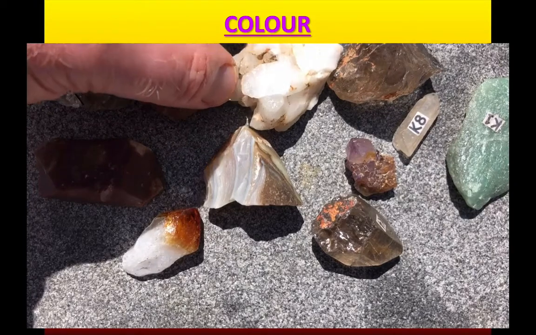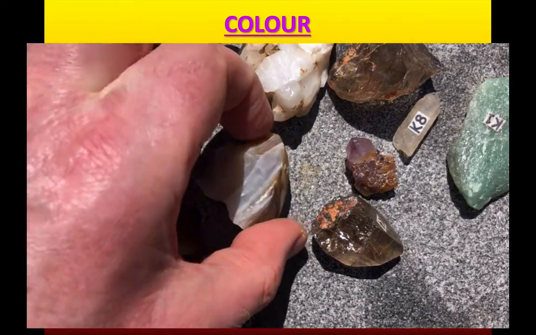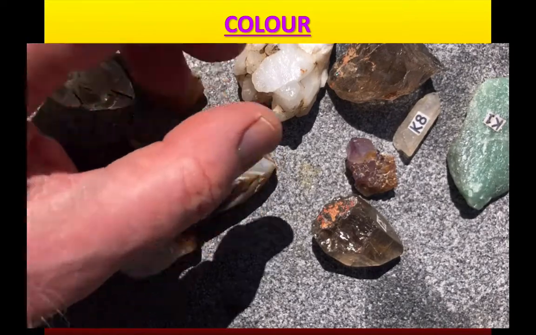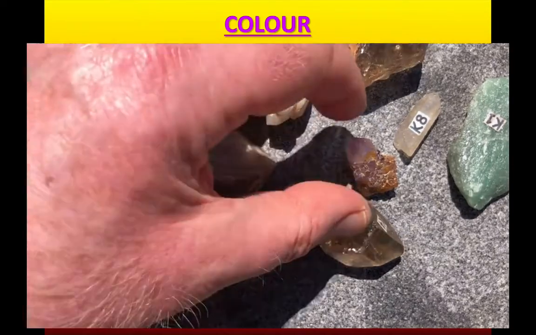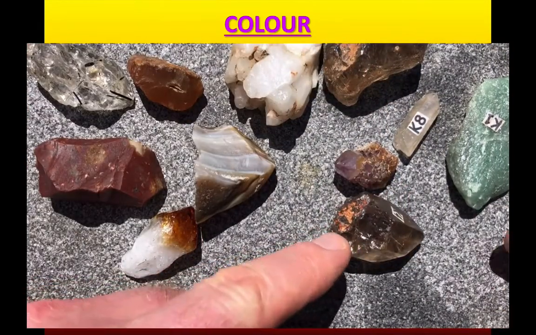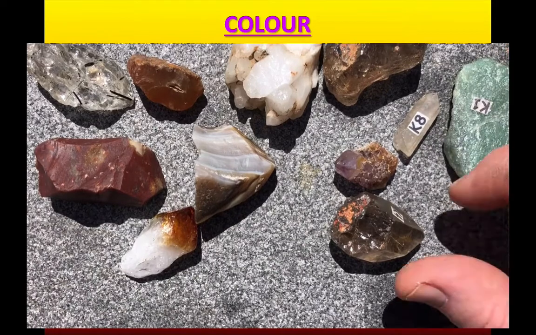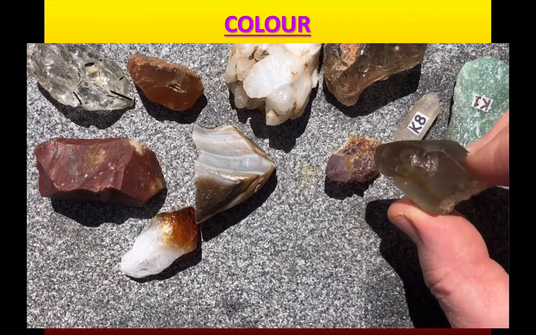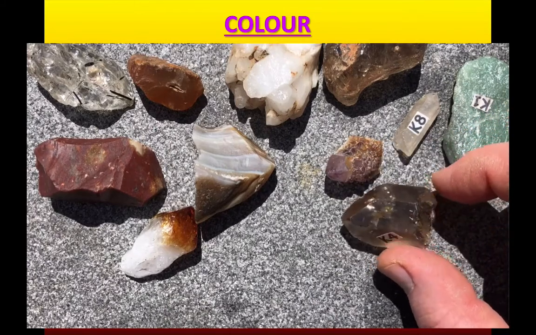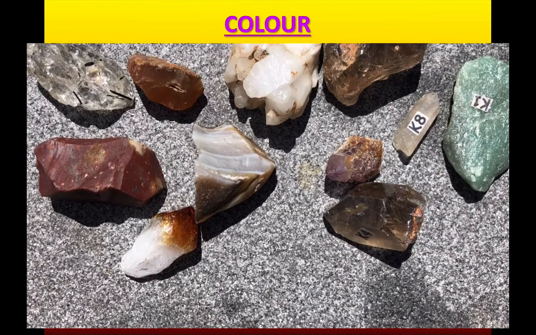We've got milky quartz with bluish agate, sort of pale brown, what we call smoky quartz, purple amethyst, green one, and even one with very small fibrous crystals of rutile in. Here colour is a red herring. Colour is not useful to us in identifying these minerals. To identify these, we need to use other properties.